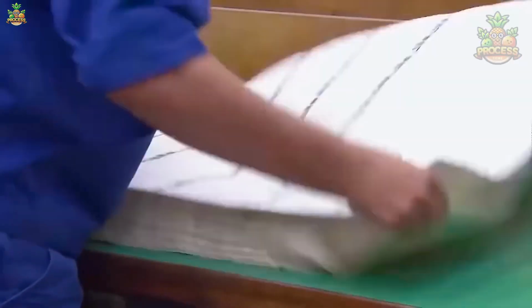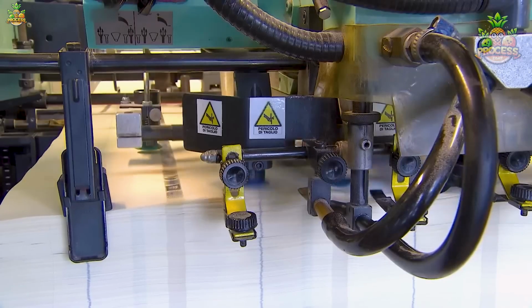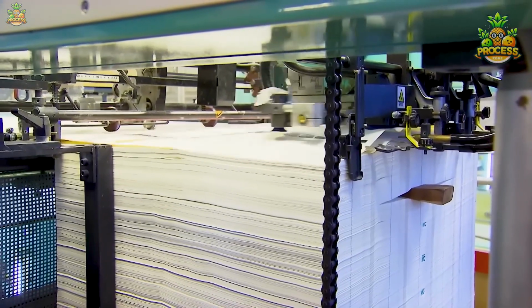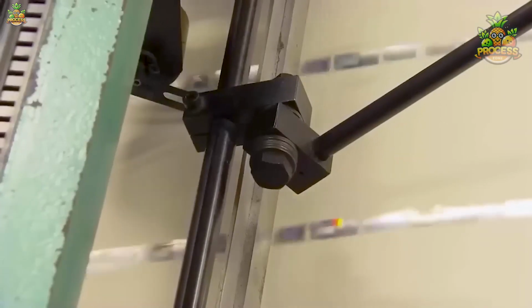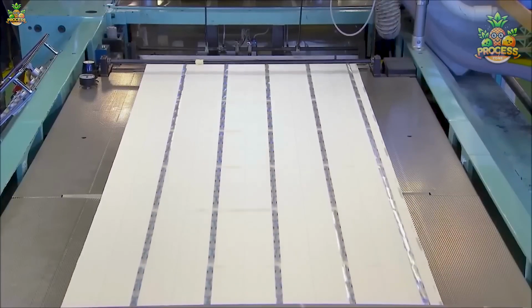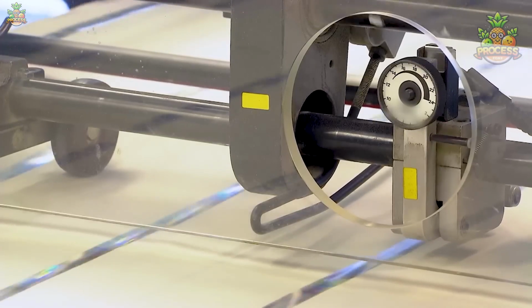After the currency paper has been cut into individual sheets, it is fed into printing presses for the final stage of the production process. Specialized printing techniques are used to create intricate designs and patterns, including portraits, symbols, and security features. By using advanced printing techniques and quality control measures, central banks and government agencies ensure that only genuine currency notes are produced.